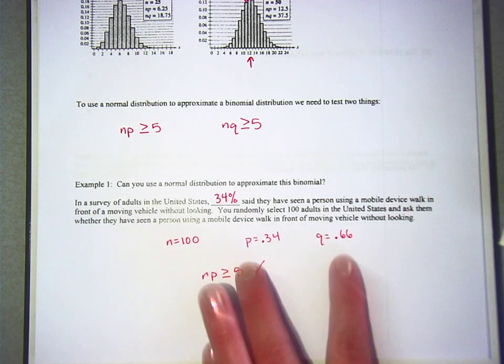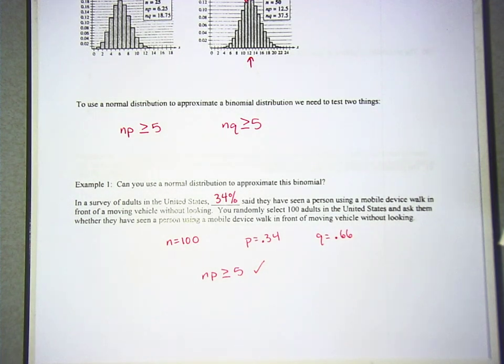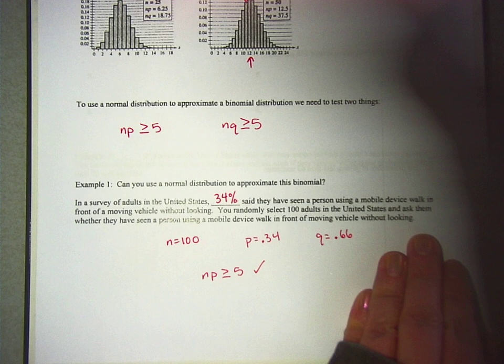Do you have to test both? No, you have to test which one? The lower one. In this instance, p for sure, but in general, the lower one. Test the lower one. If the lower one works, you know that the upper one works. If the lower one doesn't work, well, then definitely the upper one would work, but it doesn't matter.